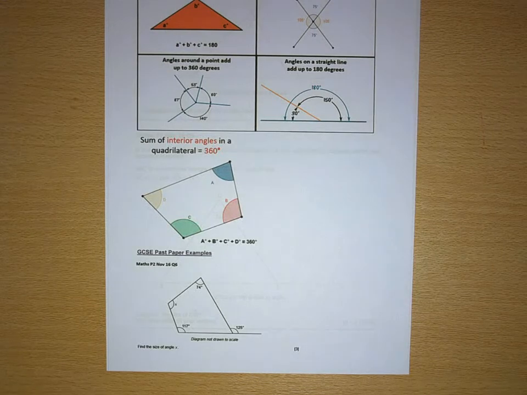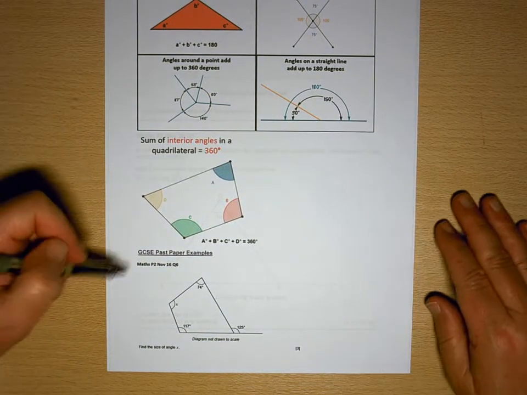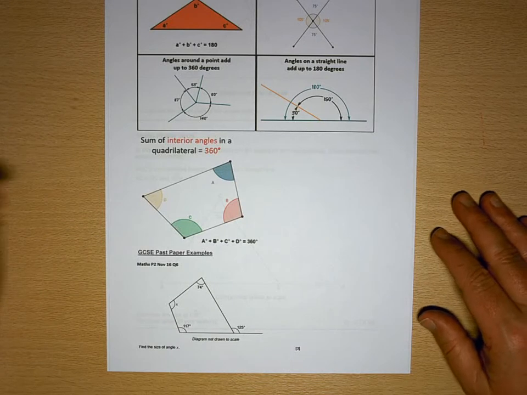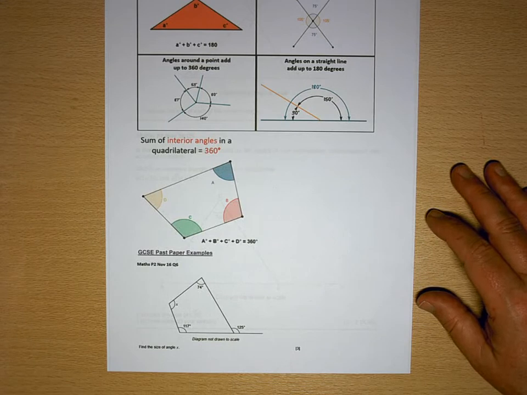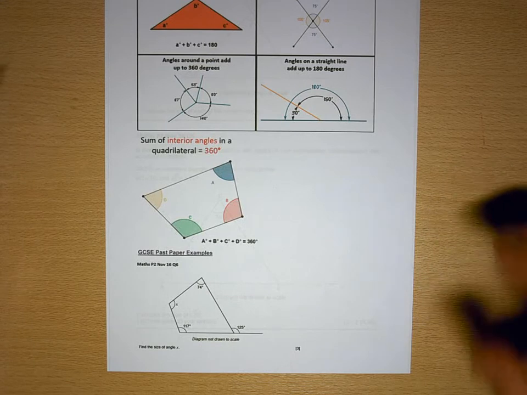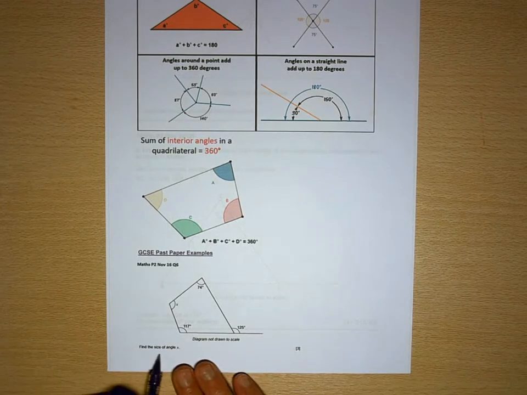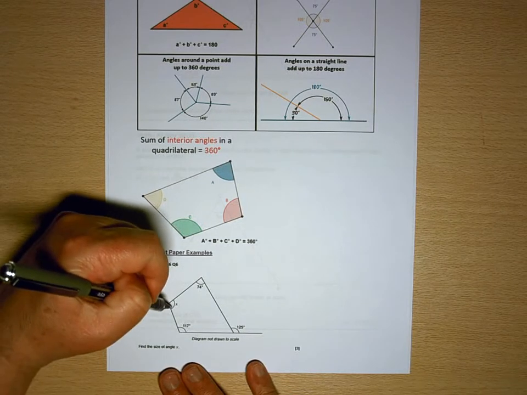Let's take a look at some past paper questions. So the first one is off a maths paper. It's paper 2, so you can use a calculator, and this was set in November 2016. It's question 6, first half of the paper, grade D. It's not drawn to scale, so you can't measure it. Find the size of angle X. So angle X is inside the quadrilateral.